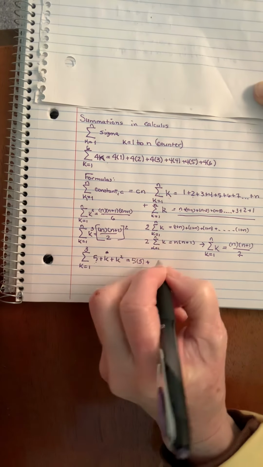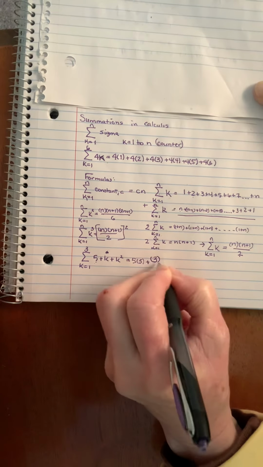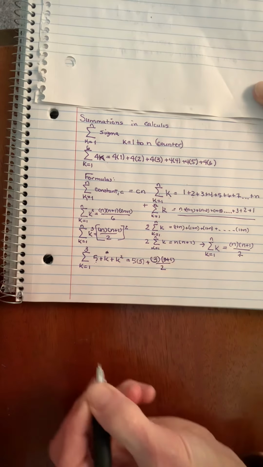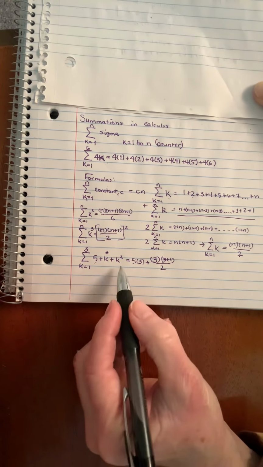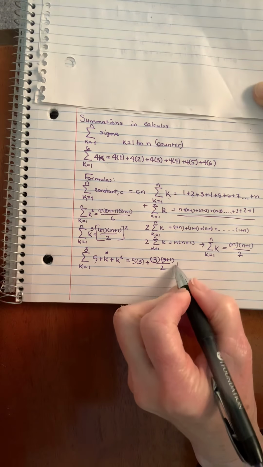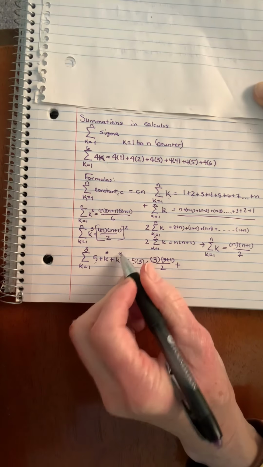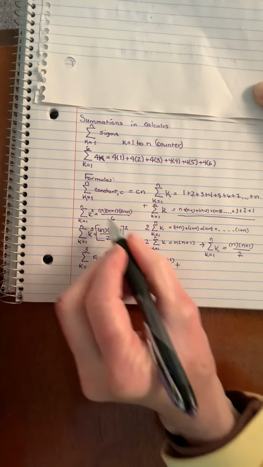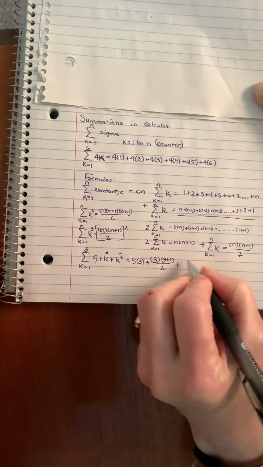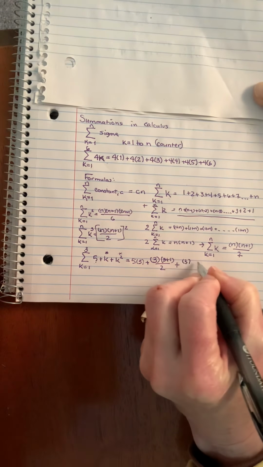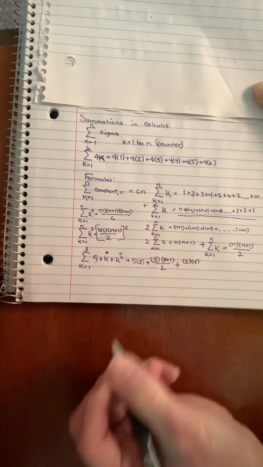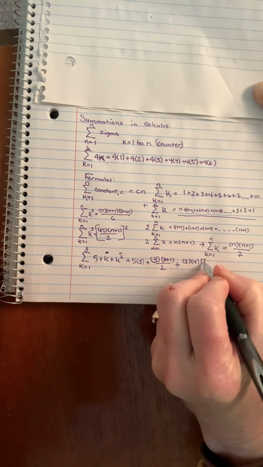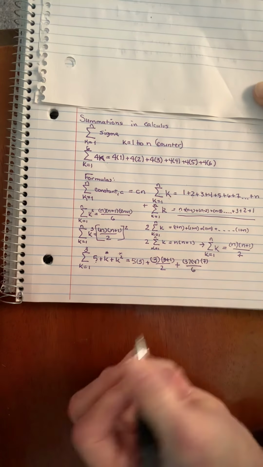Well, n is 3, so I'm going to put 3 plus 1 over 2. Then the third one is k squared, so I'm going to add it. K squared's formula is right here. The n value, remember, is 3, so 3 plus 1 is 4, and 2 times 3 is 6, plus 1 is 7 over 6.